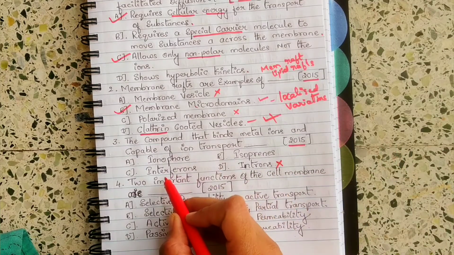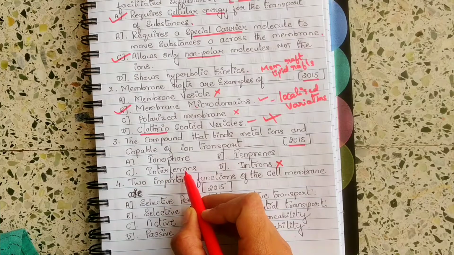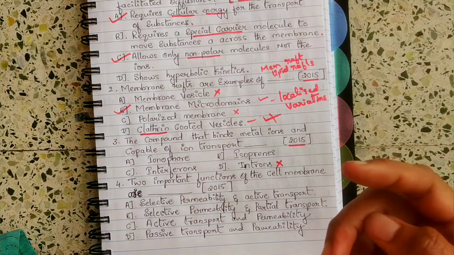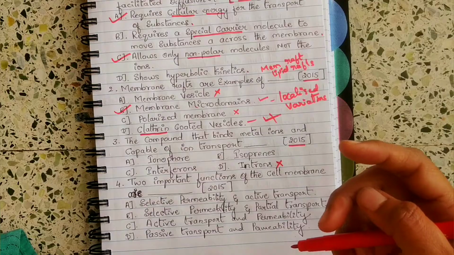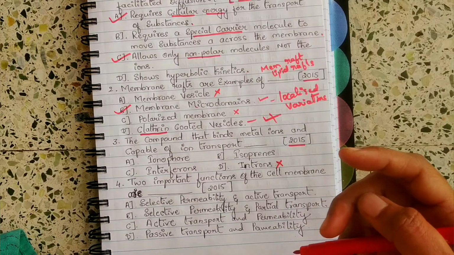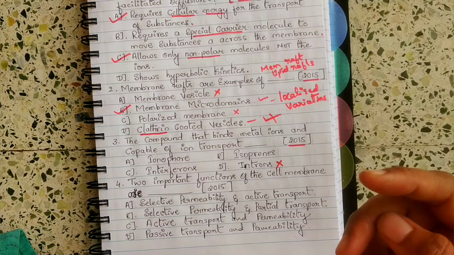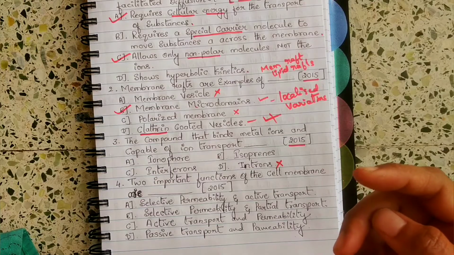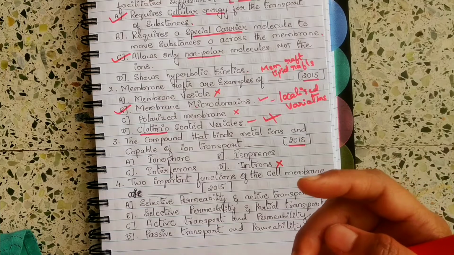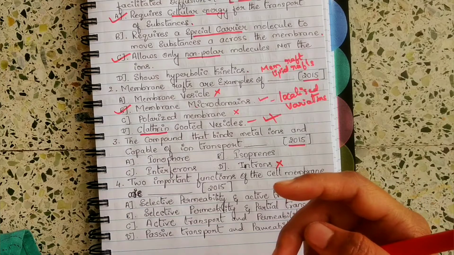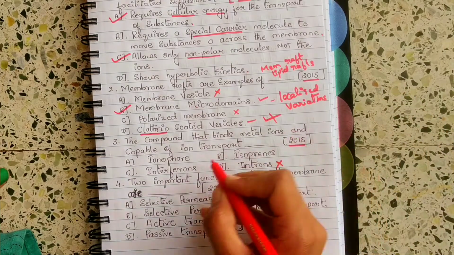Coming to the next, option C, interference. Maybe you have heard of interferons in the immune system, right? In the immune system, they attack the viruses. Some of these interferons may be man-made. So this is not the correct answer.